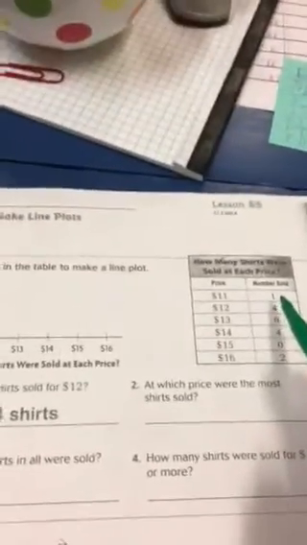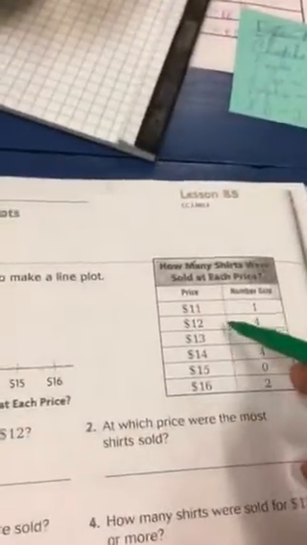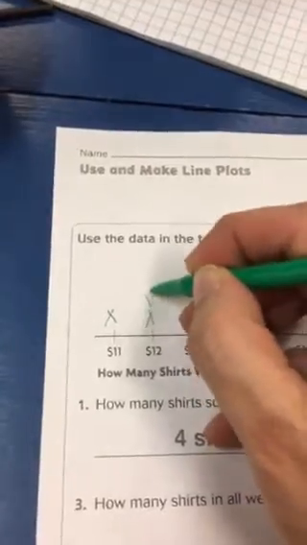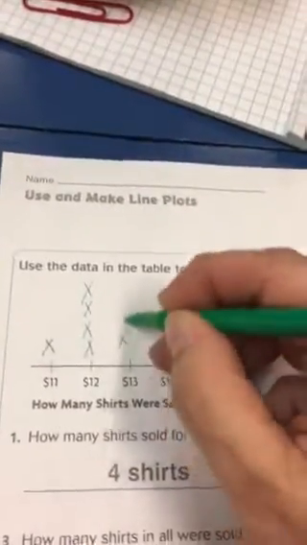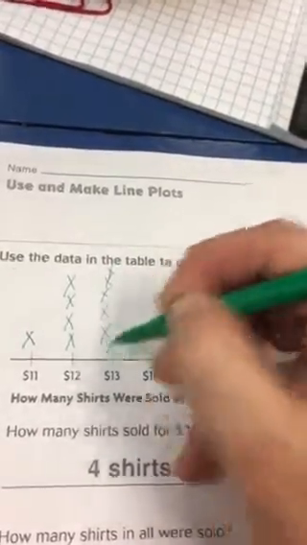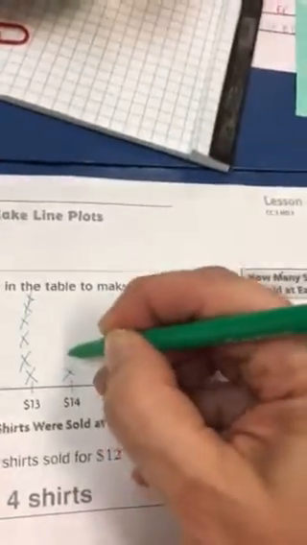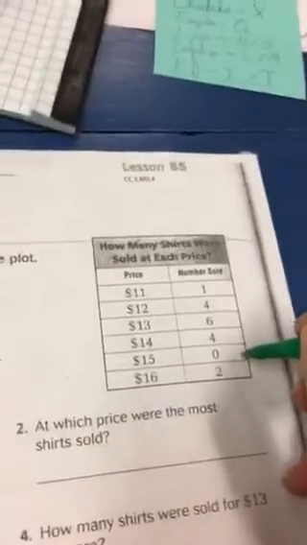So 11 gets 1 x, 12 gets 4 x's, 13 is 6, fill that in there, 14 is 4, 15 is 0, 16 is 2.